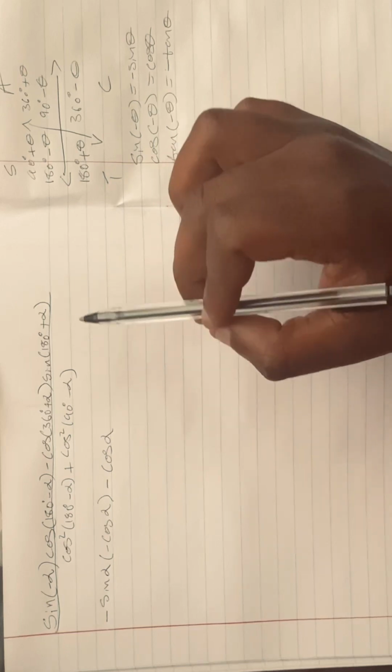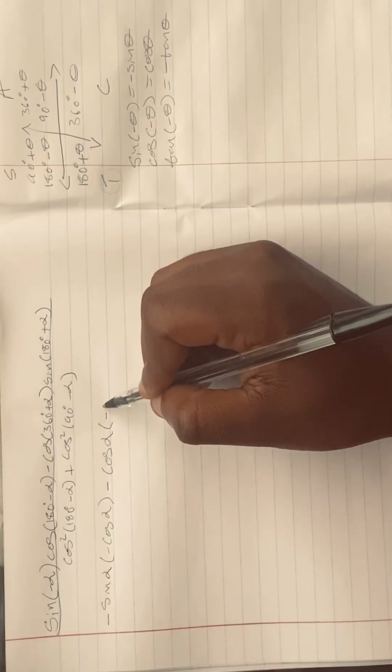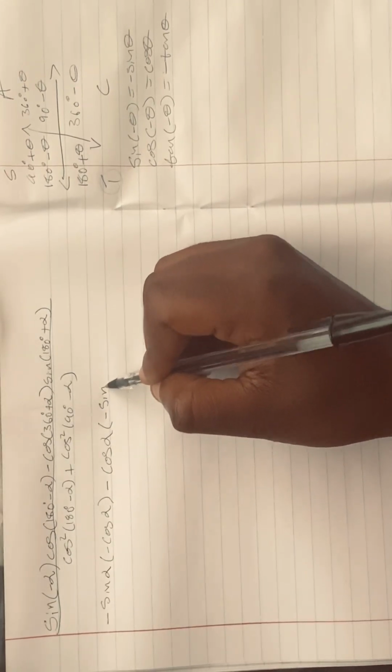And also here we have 180 plus alpha. We are going to check where 180 plus is on our Cartesian plane. It's in the third quadrant. It means that here the owner is tan, so sine is going to take the negative side, right? Here we are going to have negative sine alpha, right?